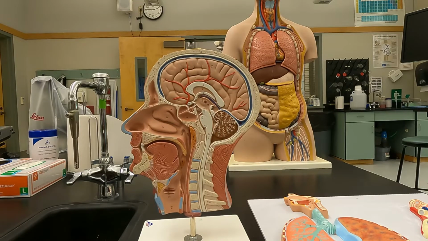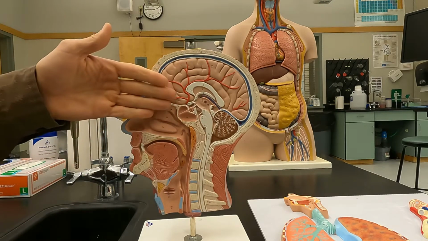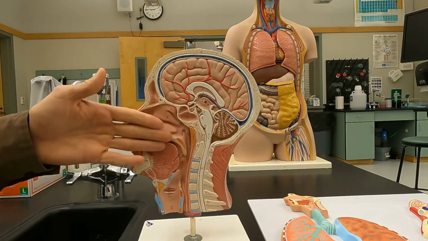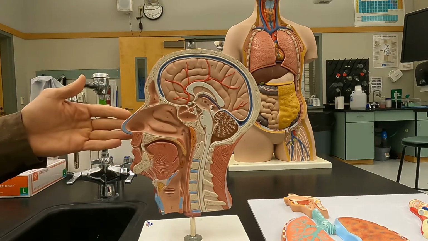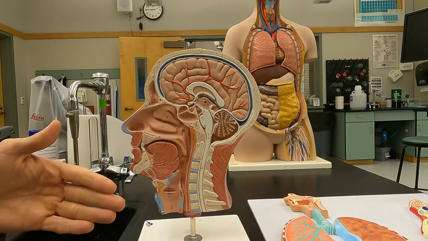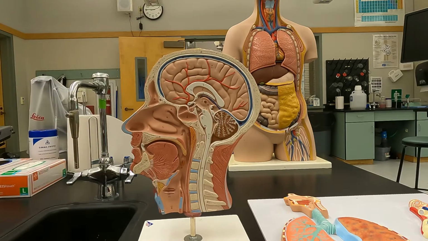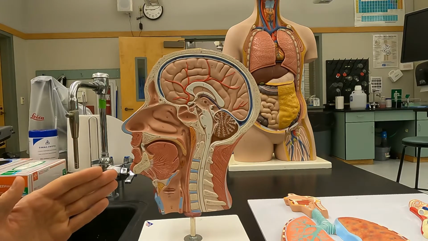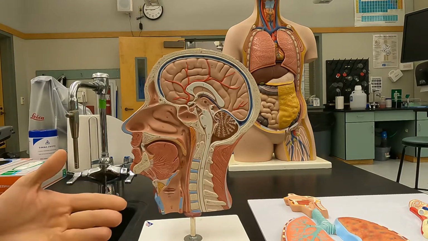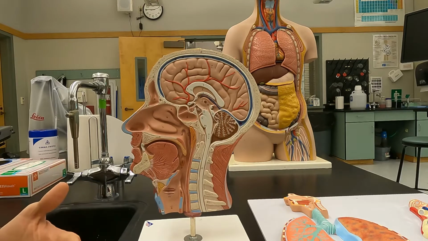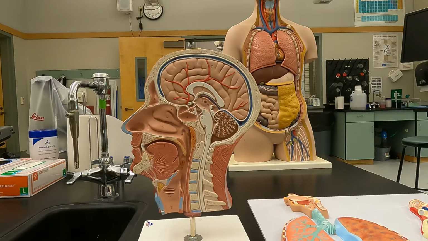The thing to keep in mind about the nasal cavity is that there are two sides to it. Normally, there is a divider right down the middle. So you have a right side and a left side of the nasal cavity, and it's divided by what we call the nasal septum. Now, because this is cut right down the middle, it's basically cut right down the nasal septum. So you're looking at one side or the other. They basically remove the nasal septum in this view. Okay, so keep that in mind.